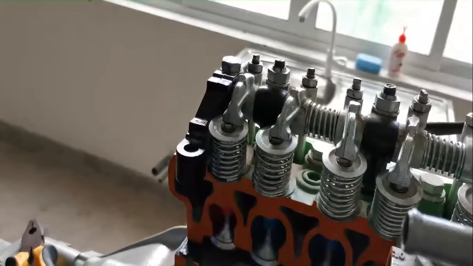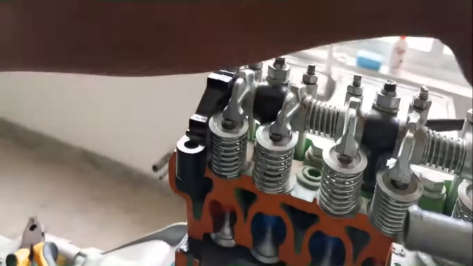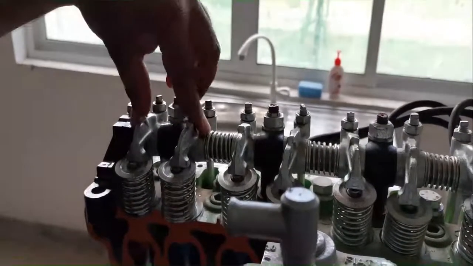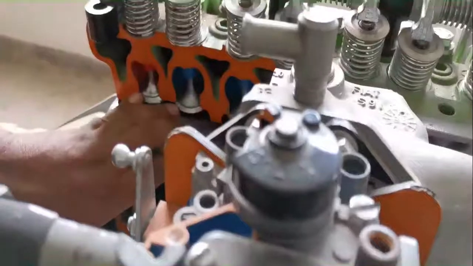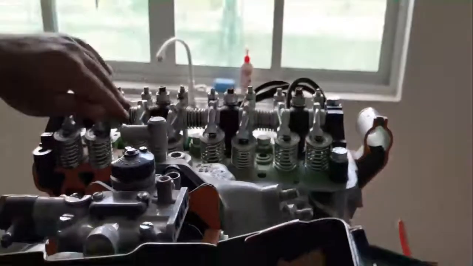Okay, so when the first cylinder's two valves are open, we tighten the fourth cylinder. When the fourth cylinder's two valves are open, we can tighten the first cylinder. Both are interconnected with this system.